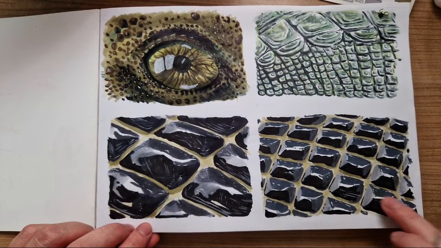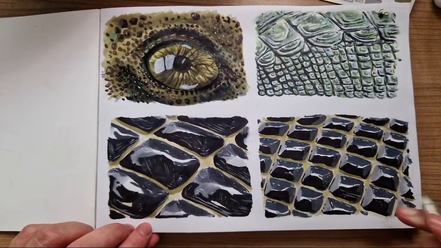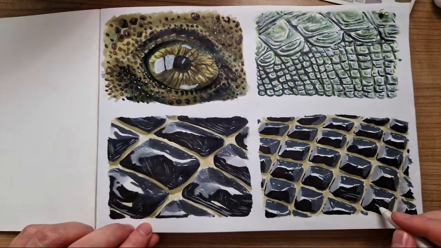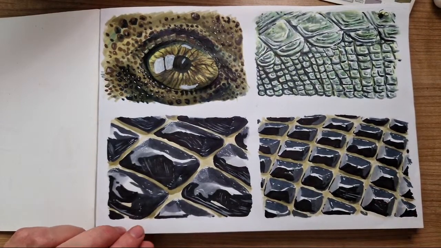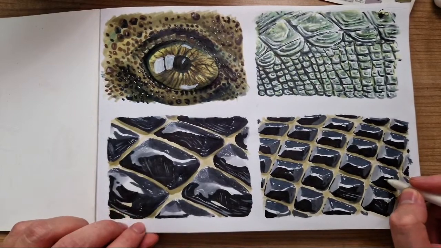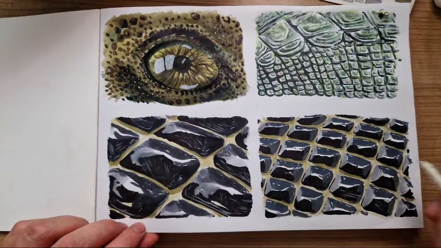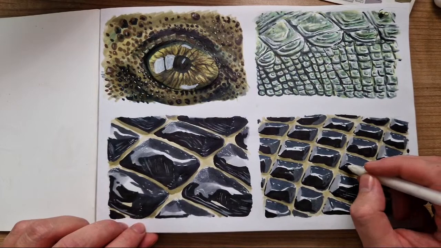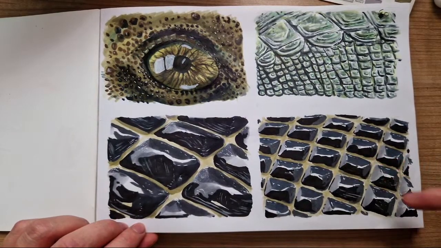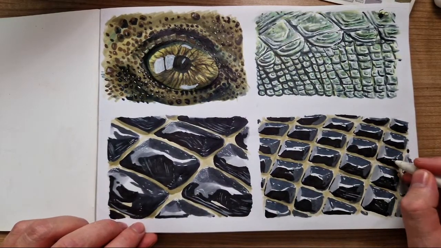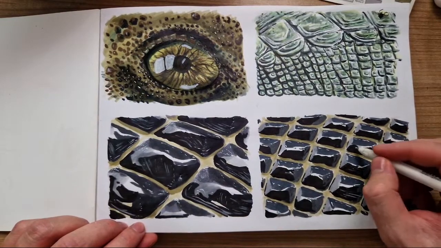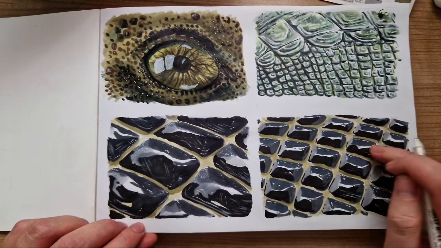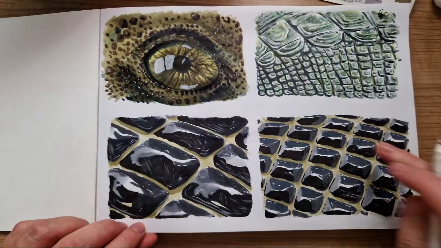But you do have to be careful that you're not waiting too long, because if you wait too long, the gel, or the ink, will be dried up, and it's going to be very hard to remove it. This is just to create little scratches and little uneven parts, so that it doesn't look so flat.